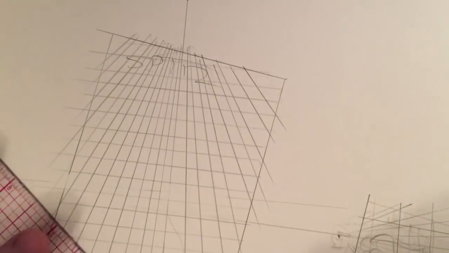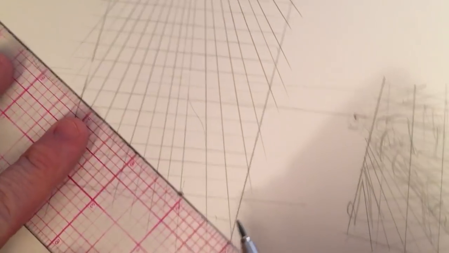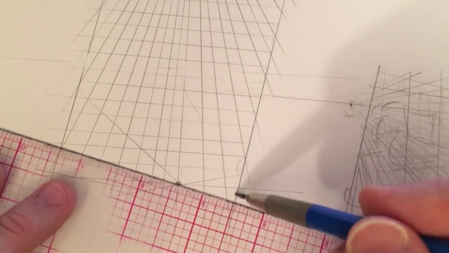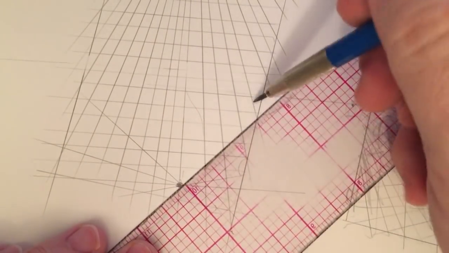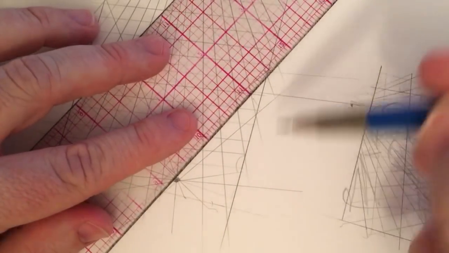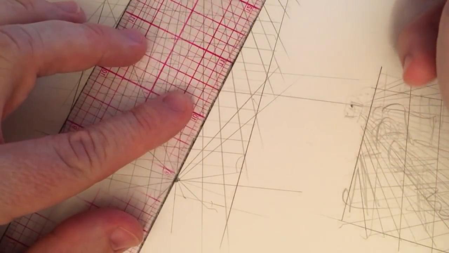So right down here, on this little vanishing point, we're going to also just kind of fan out. It looks like we're able to make a bunch of little lines, go all the way through it, like so. All right.